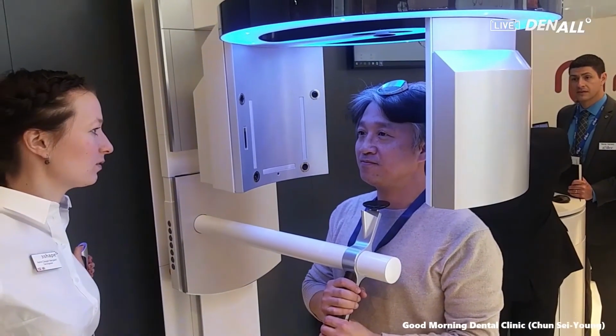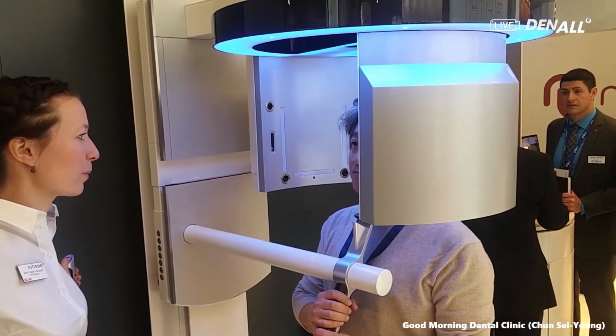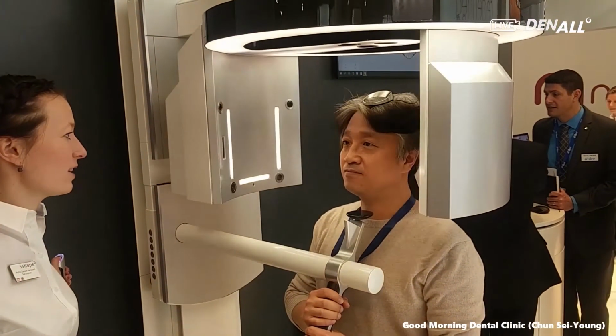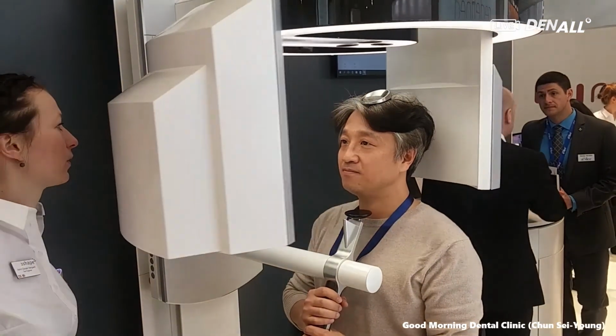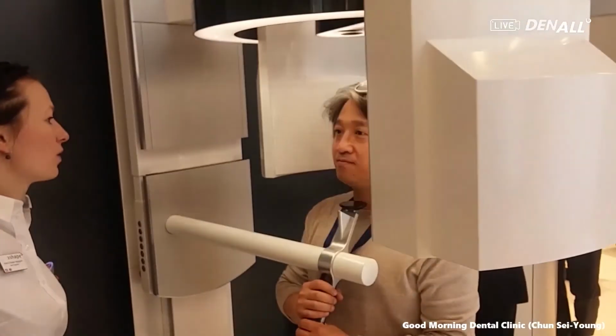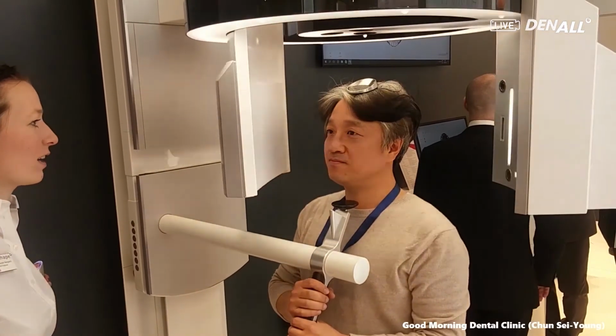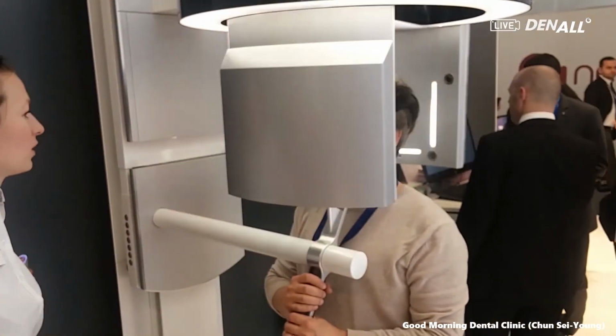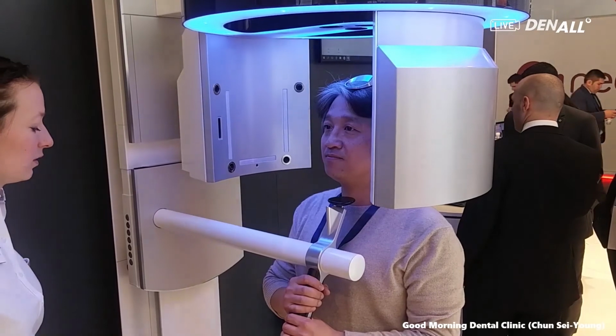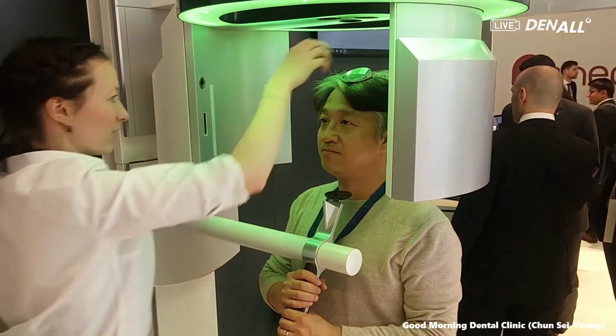At IDS 2017, 3Shape launched a product combining face scanning and CT. I was really curious, so I let them scan myself. After the scanning, I found the images are much more precise than I thought.